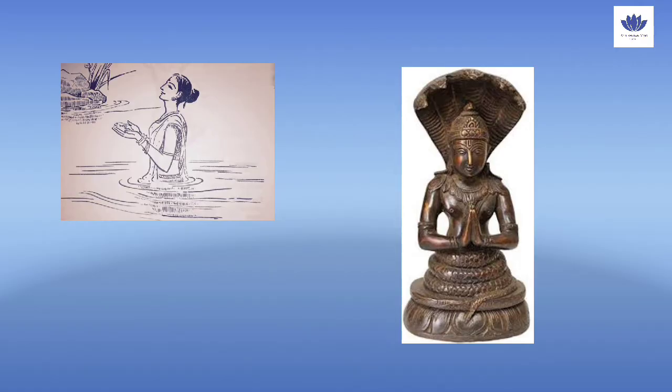Anjali means the way her palms were folded, Anjali Mudra. Hence, he was named Patanjali, meaning fallen into the palms. Interesting, isn't it? Beautiful. Now coming back to the definition of yoga given by sage Patanjali.